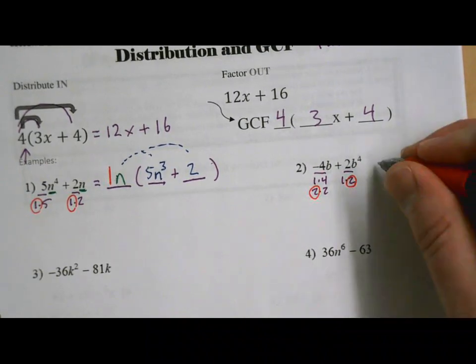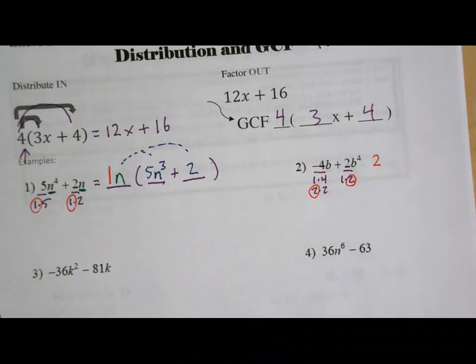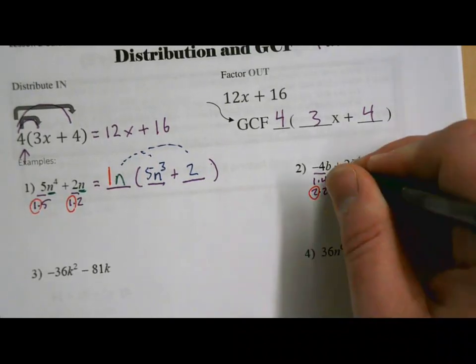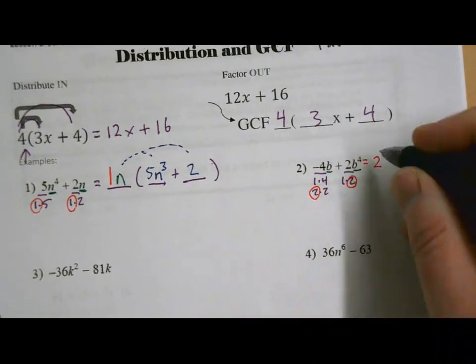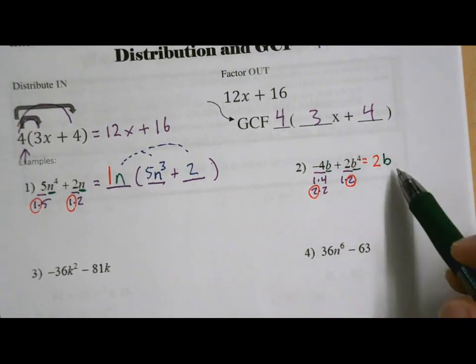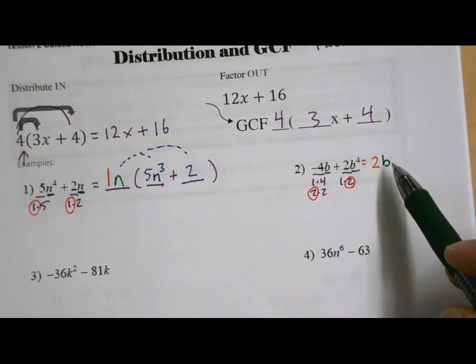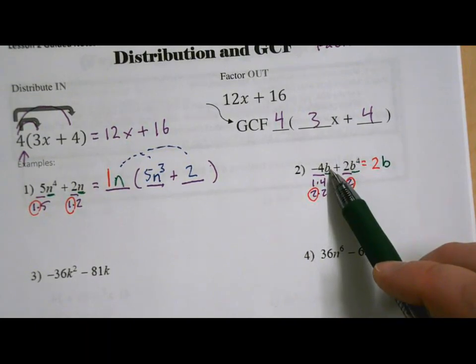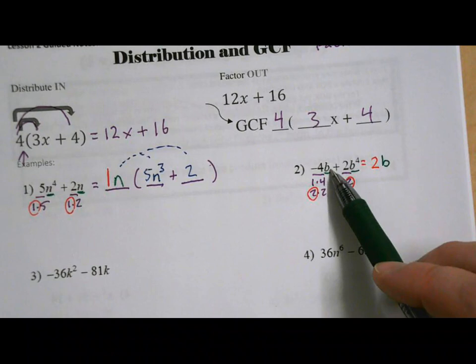1 is also in there, but 2 also is in there. So let's put a 2 out in front. I need an equal sign here. And then look at the variables. Do both of the terms have b's? Yes. Okay, so we're going to need some b's in here. How many should we have in here? Remember, we want to go with the lowest number of each variable. Just a single b, right? That's the lowest number of b's in our terms.